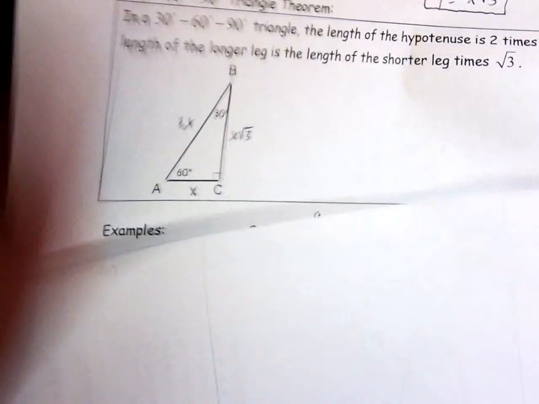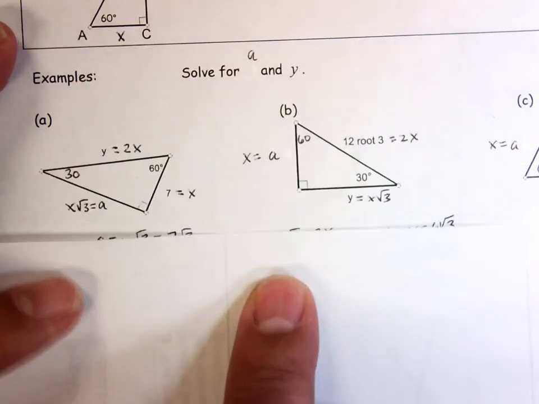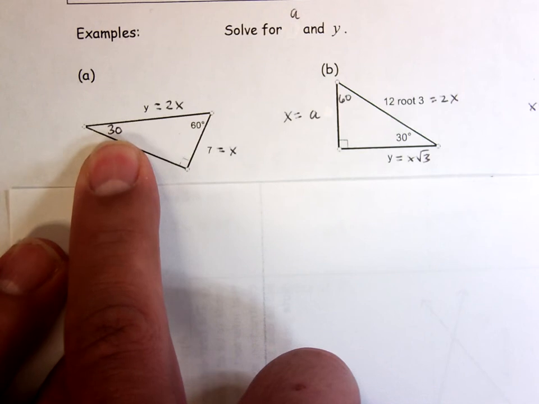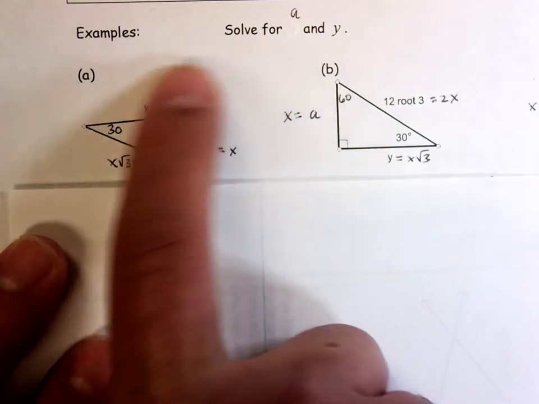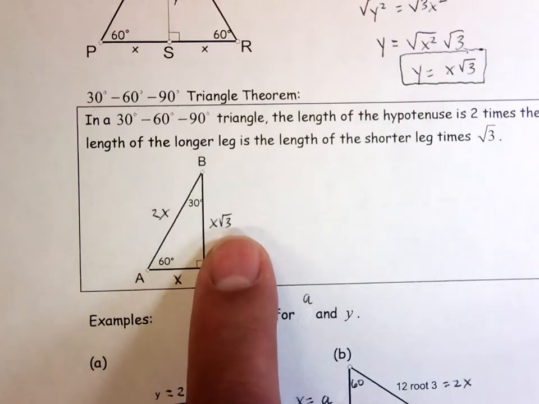Alright, so I did the same thing here. I changed all my x's to a's. That said x, I made it an a. And this said x, I made it an a. Okay, that's 60 degrees, so that means that's got to be 30. So again, I go around the triangle like I did on the 45, 45, 90s, and I label it the same way we have it labeled here.